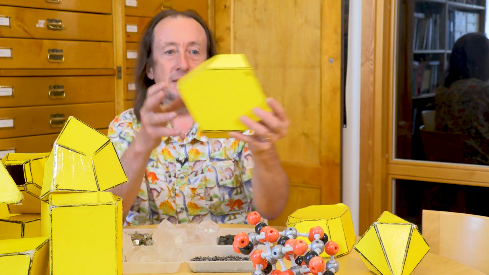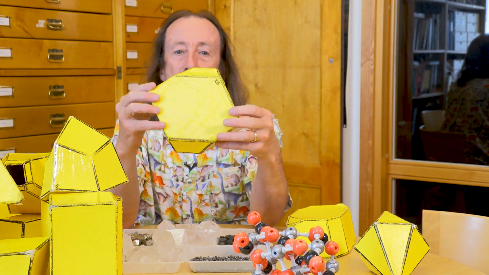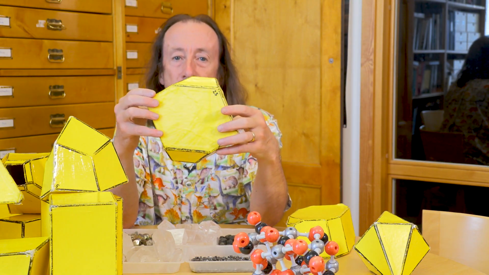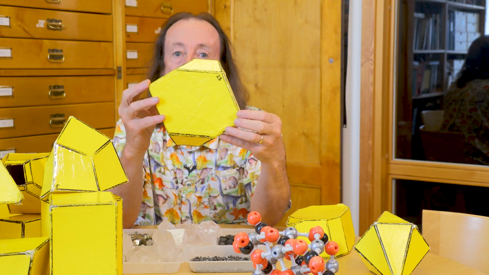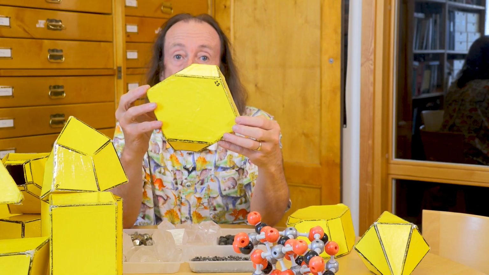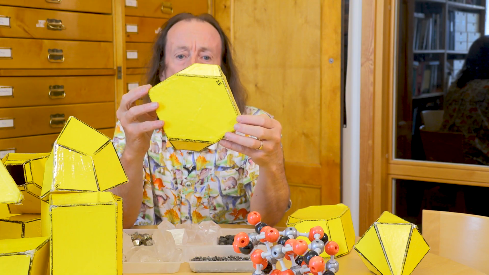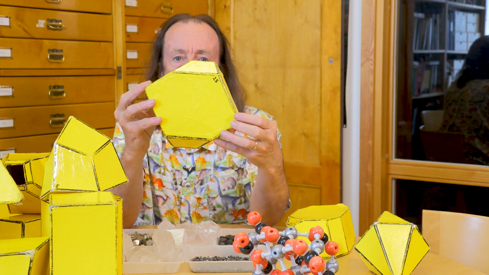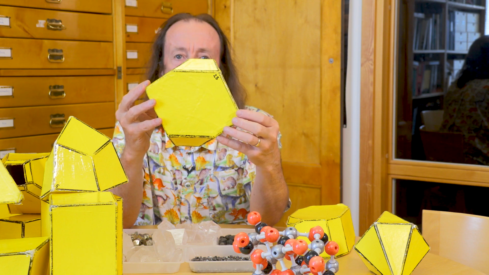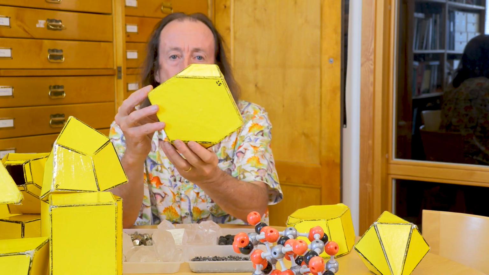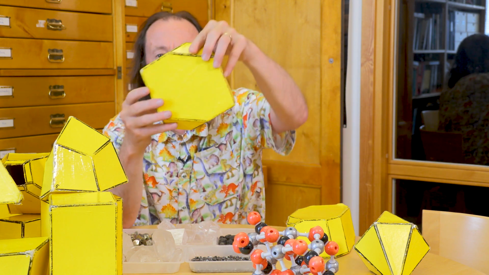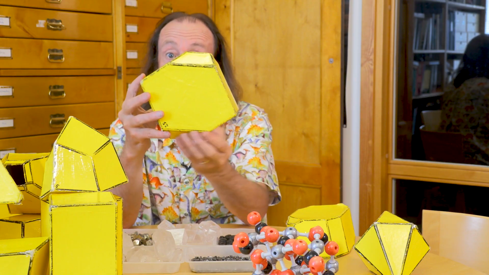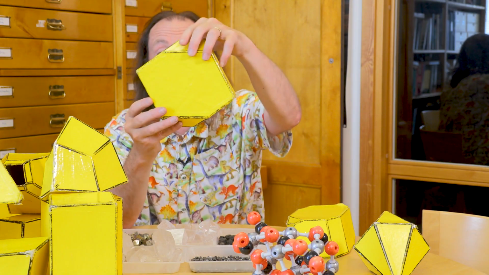Right. What do we have left then? Well, another one we can have, which is very little symmetry, is a monoclinic crystal. It will have 1 twofold rotational axis and 1 mirror plane. You're looking at the twofold rotational axis now. If I rotate that 180 degrees, it looks the same, and it looks the same again.